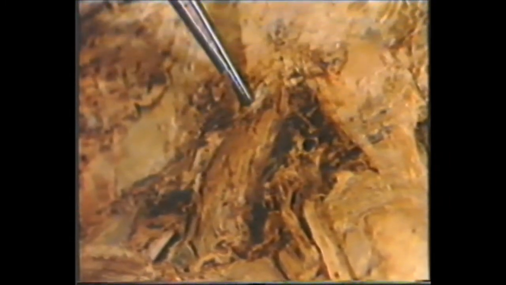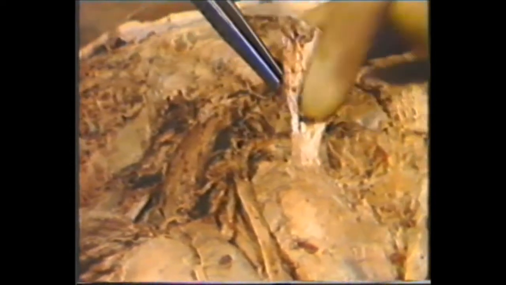It is related above to the superior gluteal nerve and vessels, and is related below to the sciatic nerve, inferior gluteal nerve and vessels, posterior cutaneous nerve of the thigh, pudendal nerve, internal pudendal artery, and nerve to obturator internus.